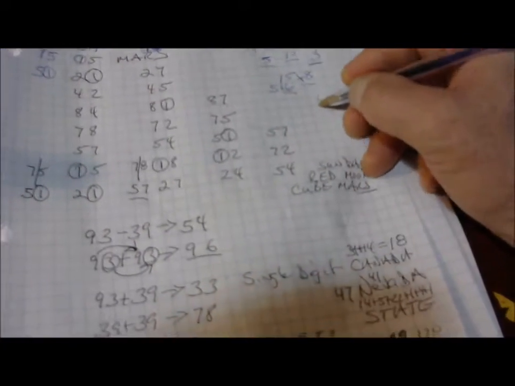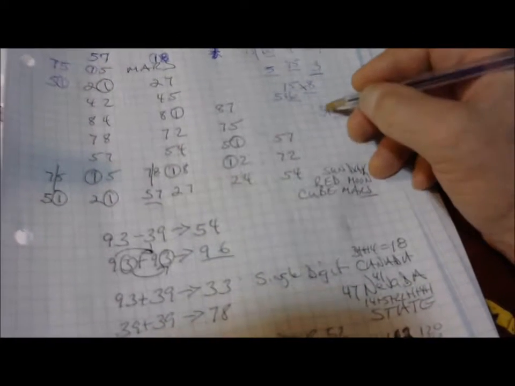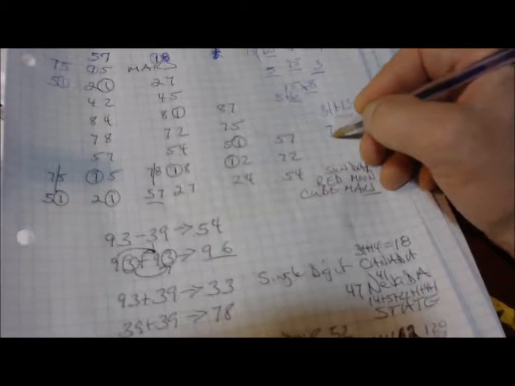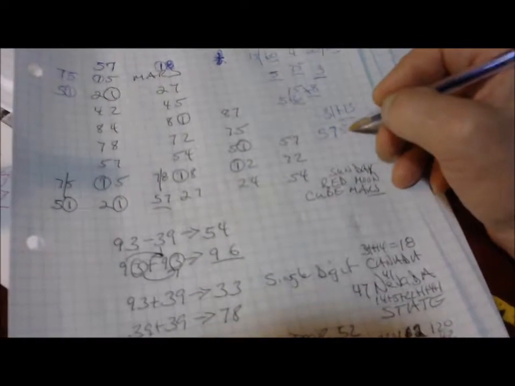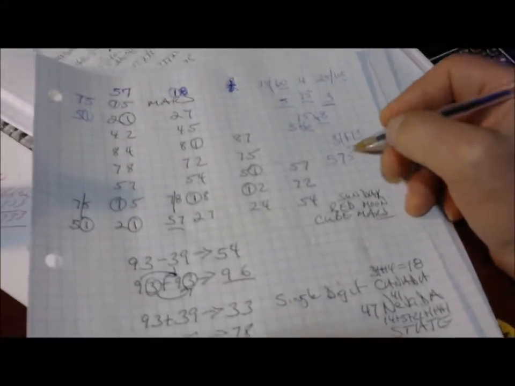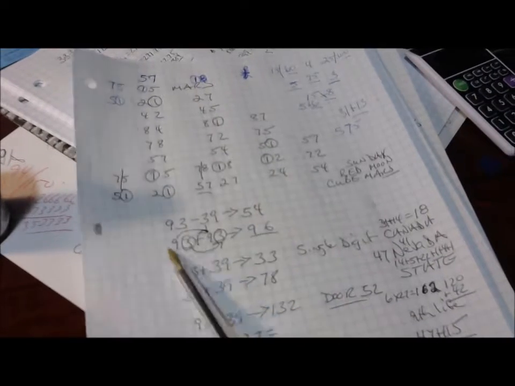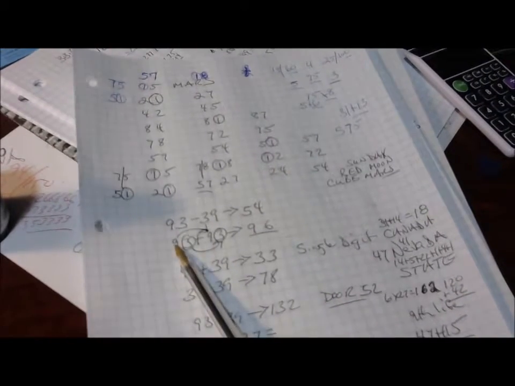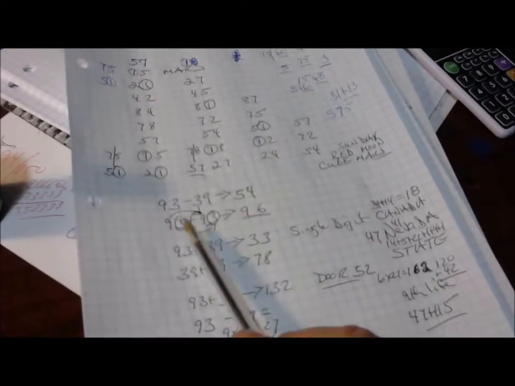You're 31 and 13. 13 and 31 is 44. 13 plus 31 plus 13 equals 57. 57, 75. 93 minus 39 equals 54, to the sun. 93 plus 93 equals 186. 9 and 9 is 18. I'm going to count them to a single digit. 18. 3 and 3 is 6.